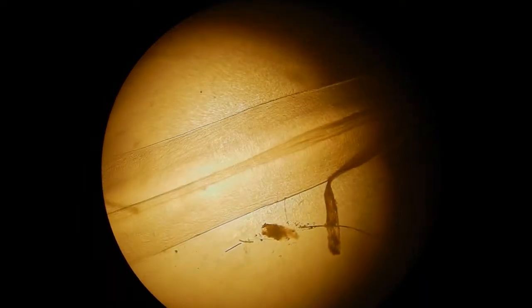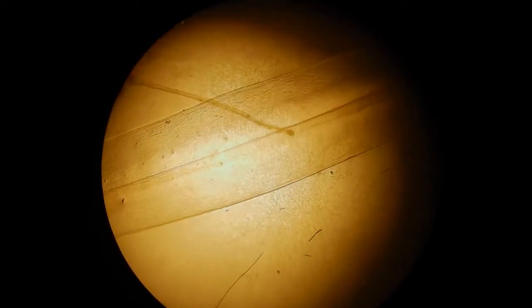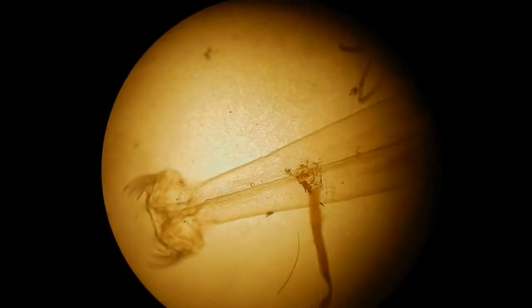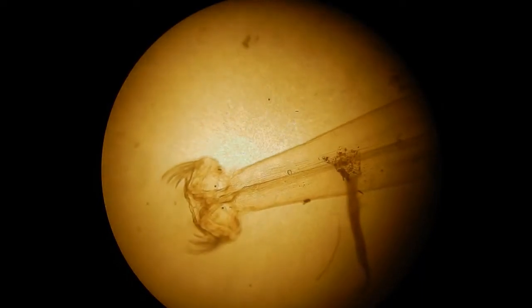Now this is a hunter. It is a chaetognath, also known as an arrowworm, and it will go after things like copepods and other zooplankton community members.